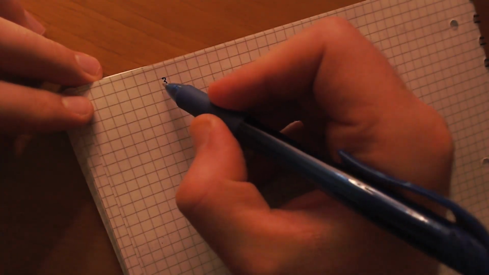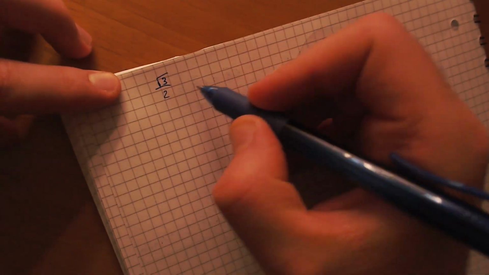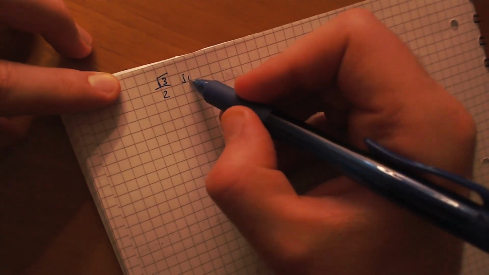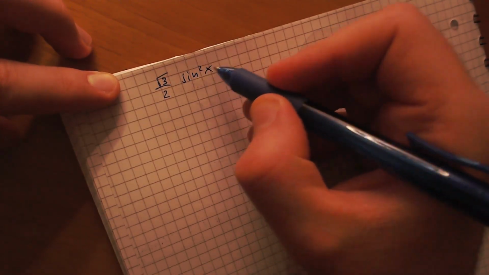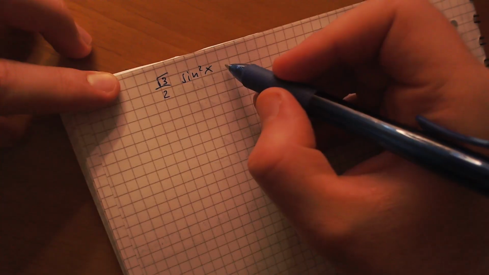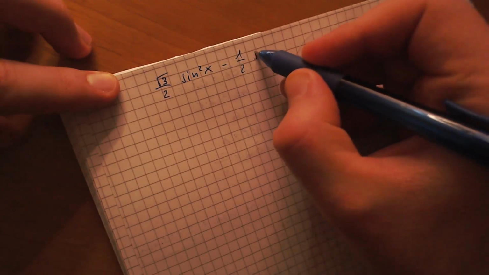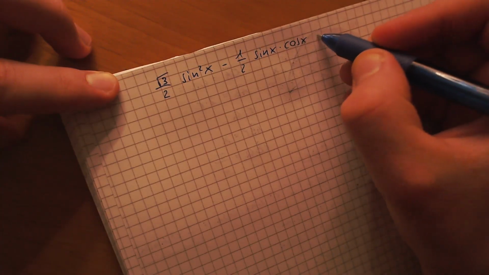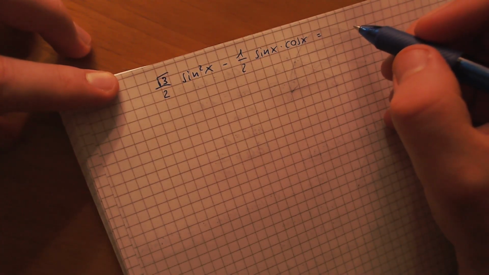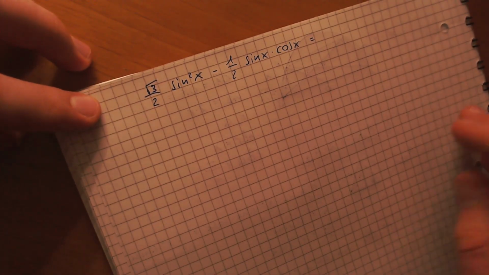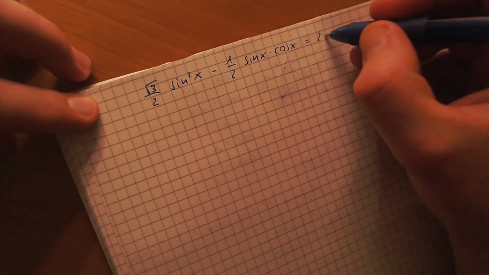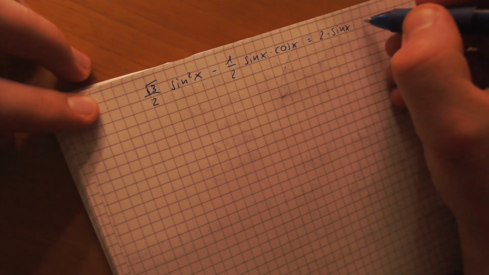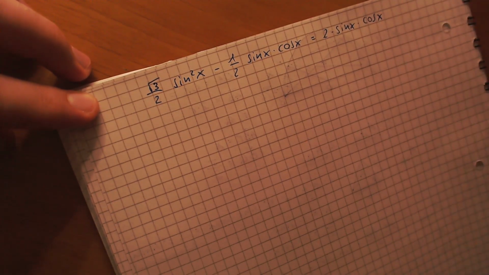Okay, so as we said, we end up with square root of 3 over 2 sine of x squared minus 1/2 sine of x times cosine of x equal to, we had, sine of 2x, which can be written as 2 times sine of x times cosine of x.